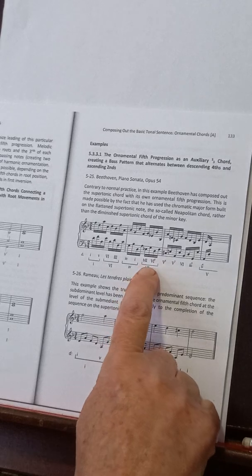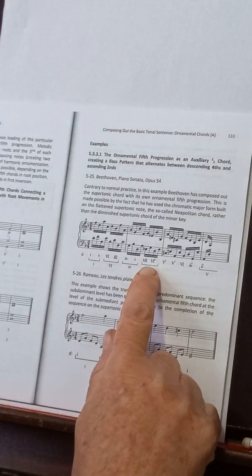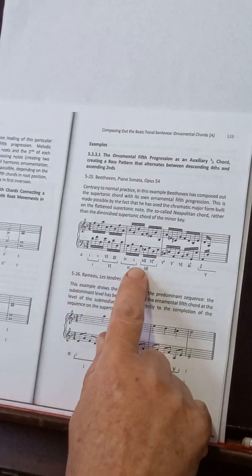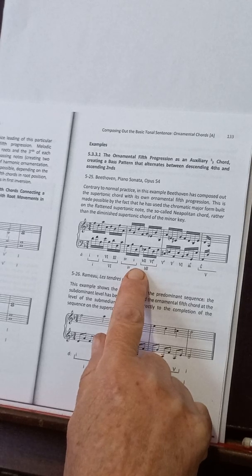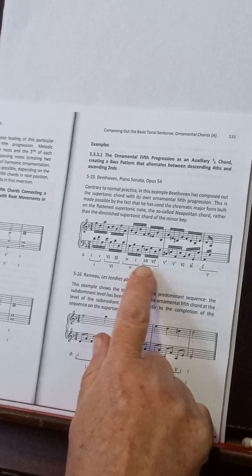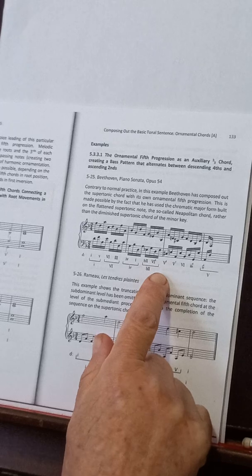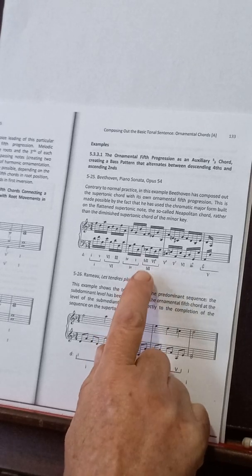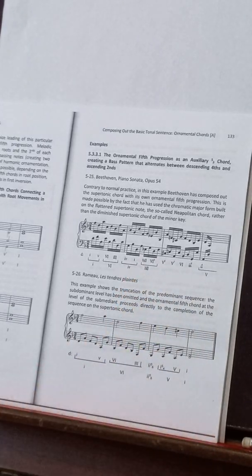Now here's an interesting chord. In D minor, normally I said to you, you have to stop at the supertonic. You can't compose out the supertonic with its ornamental 5th, especially not in a minor key, because in the minor key, supertonic is a diminished chord, e.g. E, G, B flat. And you cannot compose out a diminished chord with its own ornamentation.